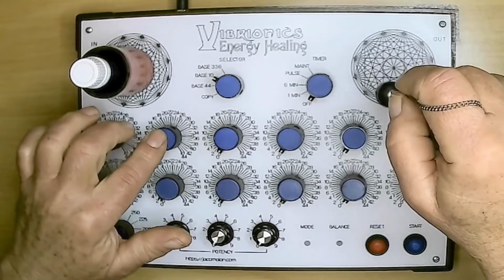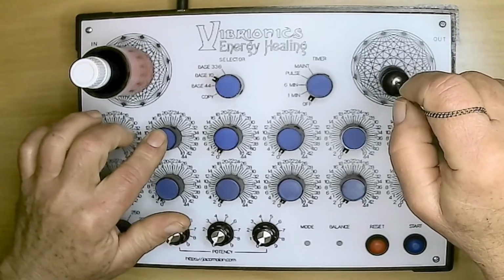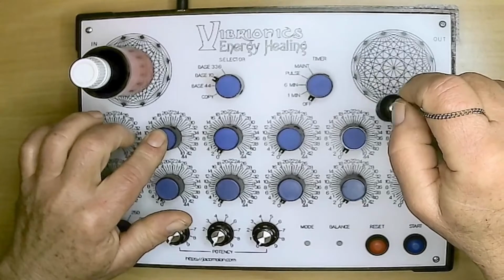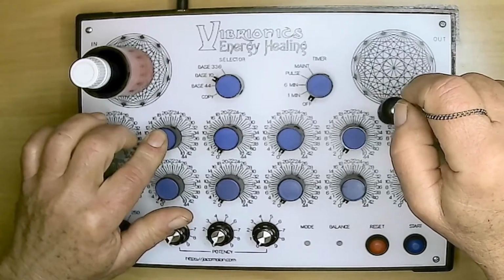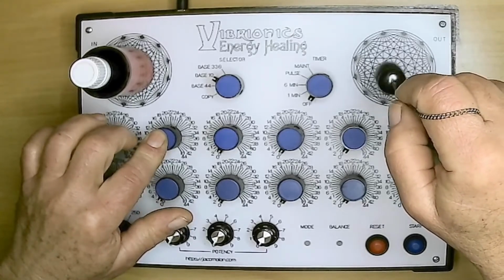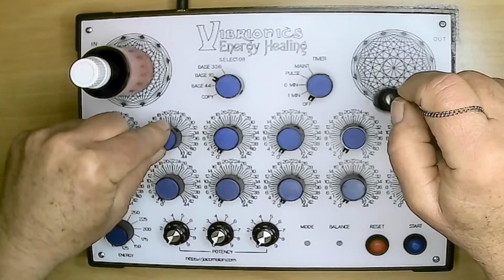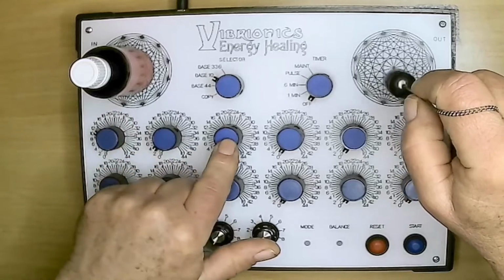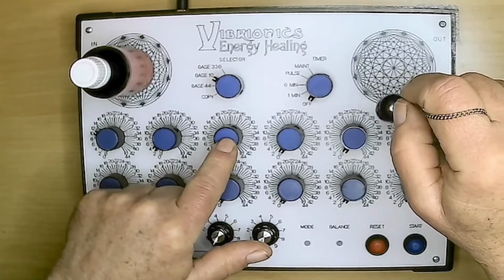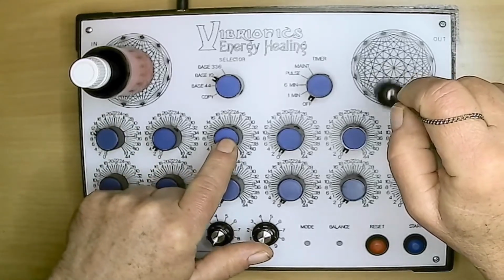I'll then go to the second dial and ask the same question. Do I use this dial? The answer is yes. Is the value of dial 2 1? I get a positive response. So I will put dial 2 on 1. Then proceed to dial 3. Do I use dial 3? I get a positive response.